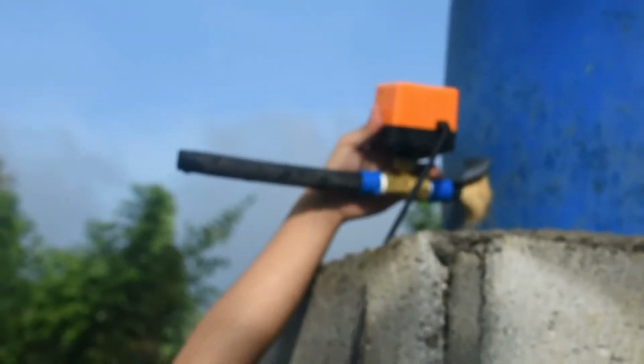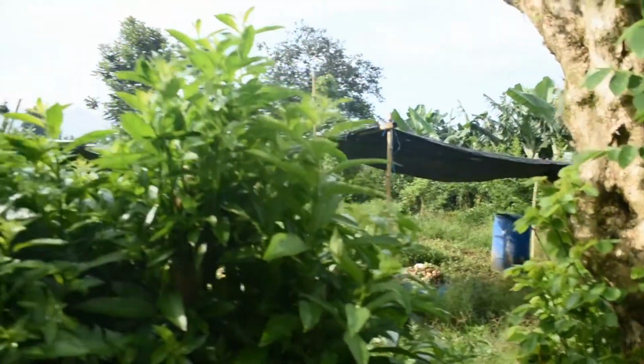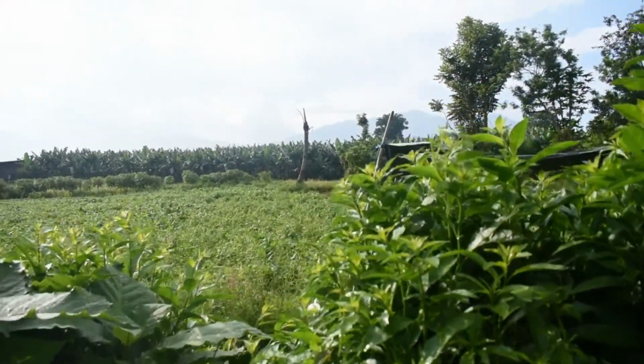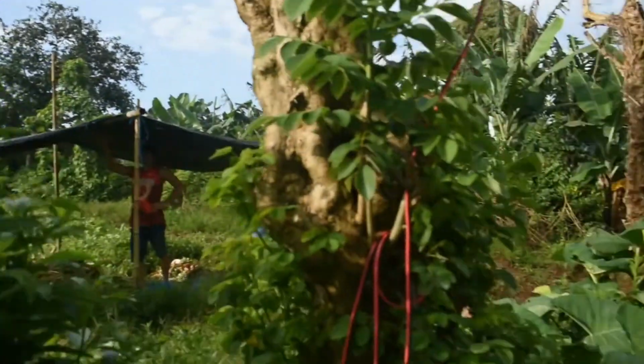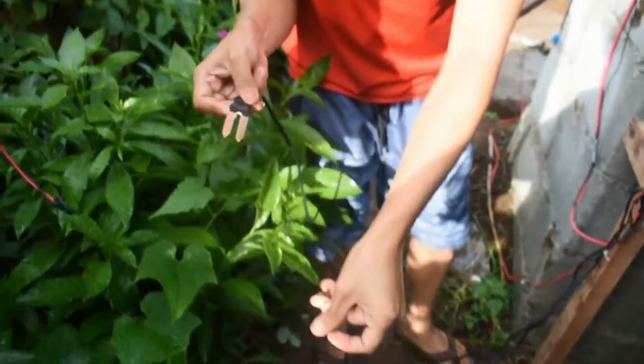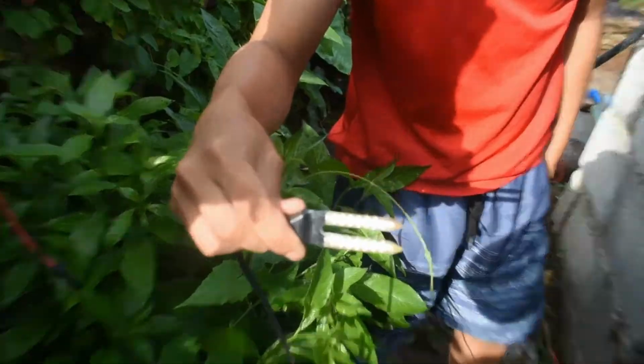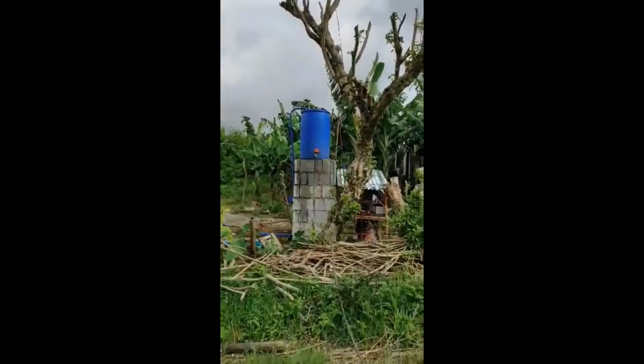So, here we can see the solenoid valve. This is the one to control the output water flow to the crop plant. The system adapted the feedback mechanism loop where if the soil moisture sensor detects that the soil in the crop is dry, the valve will open for provision of water, and if it is wet, it will automatically close the valve. This is the output water flow of the system.